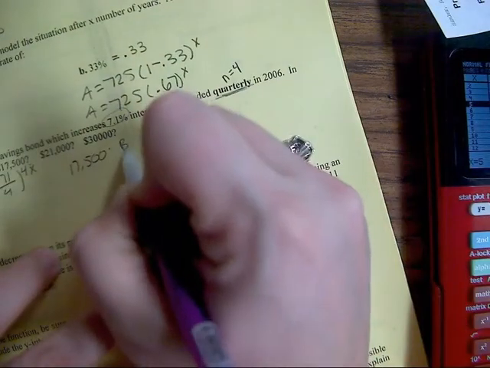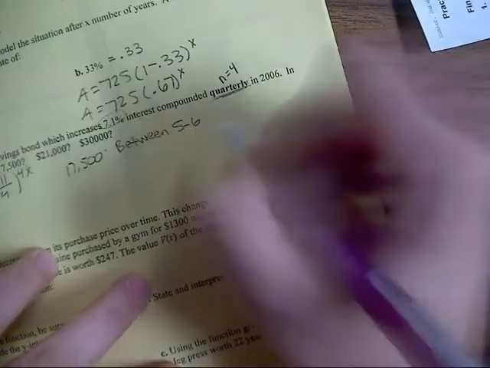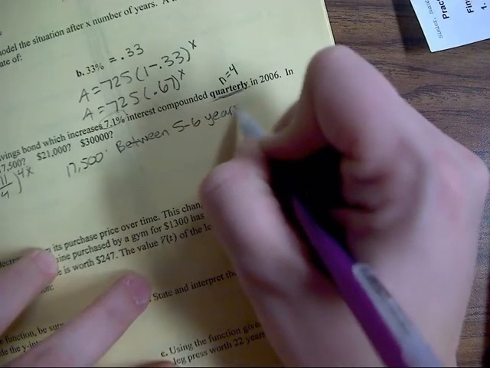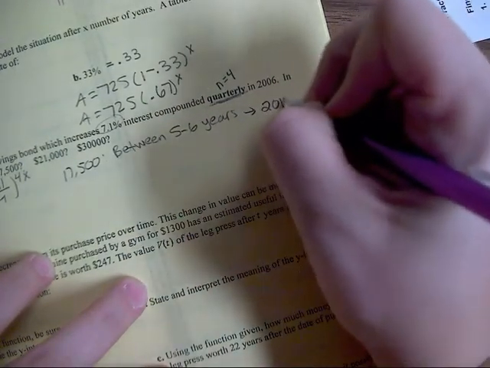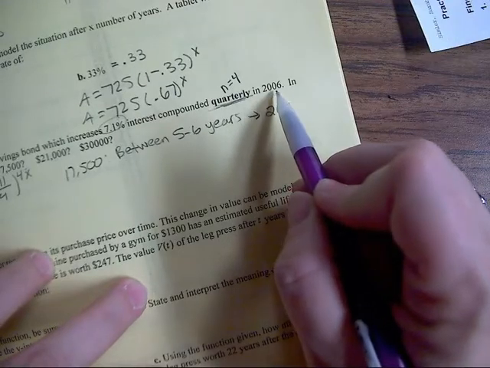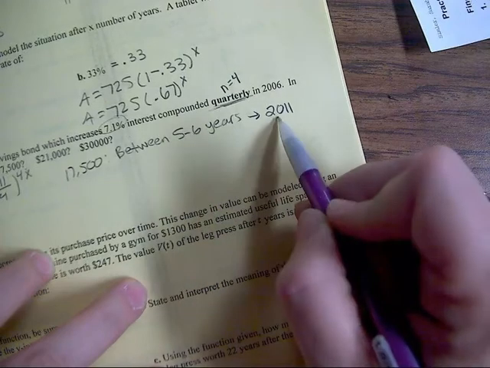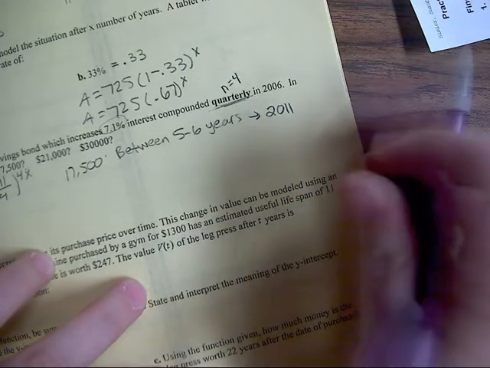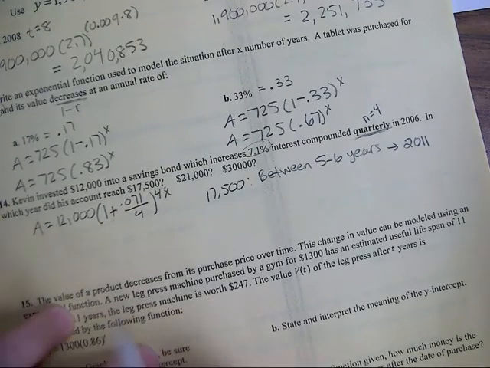So it's between 5 to 6 years, which means it's going to happen in the year 2011, because we started off in 2006, plus the 5 years, it's going to happen in year 2011. And my question asked me, in what year did it happen?